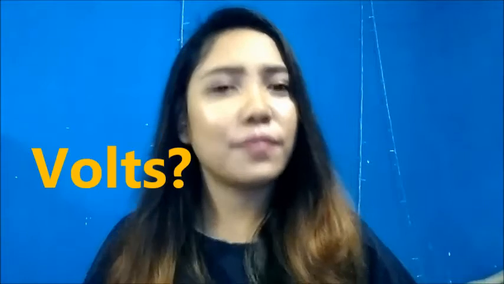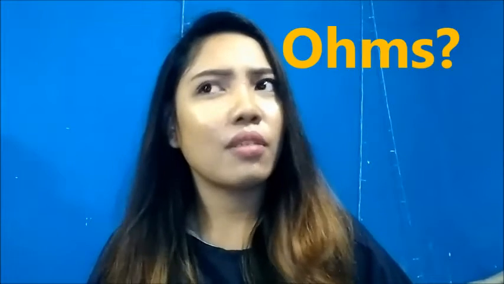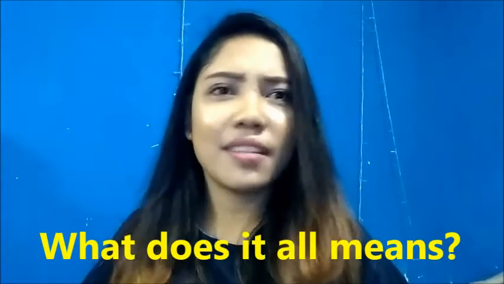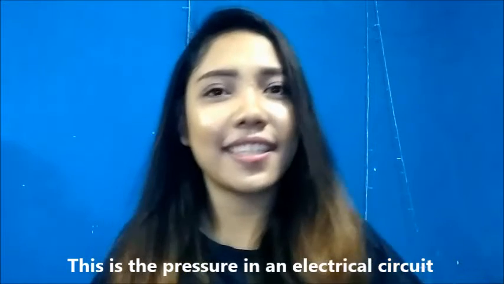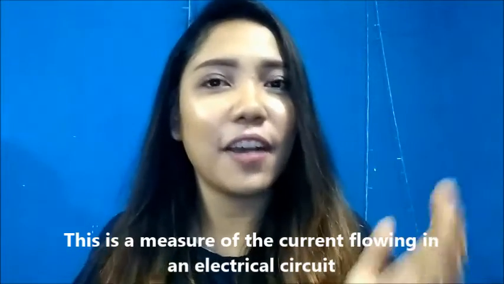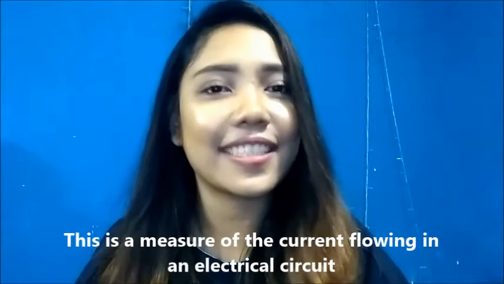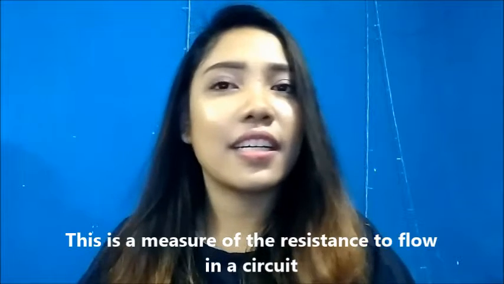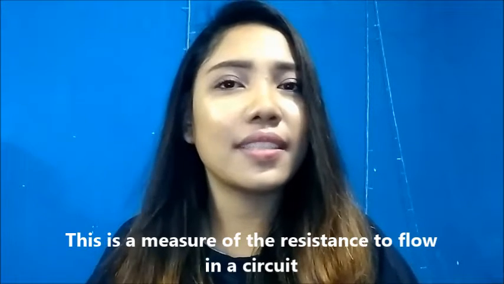Volts, amps, ohms. What does it all mean? First, volts. This is the pressure in an electrical circuit. Second is amps. This is a measure of the current flowing in an electrical circuit. Then ohm, a measure of the resistance to flow in a circuit.